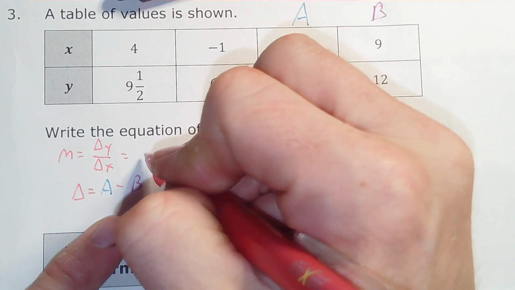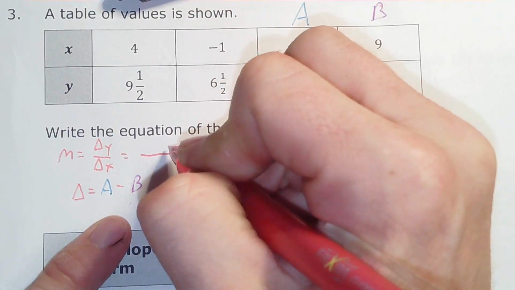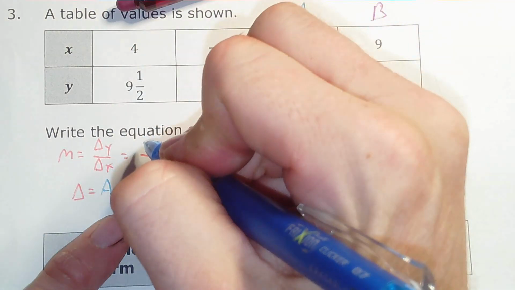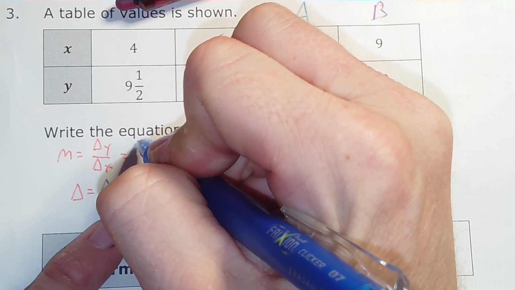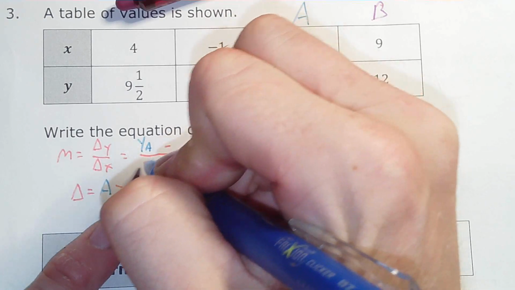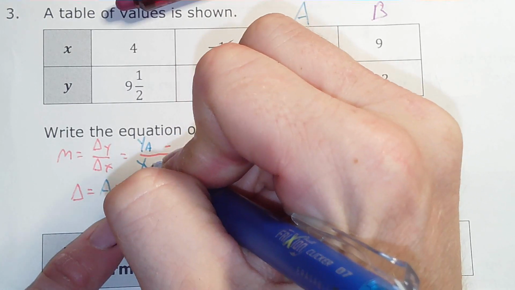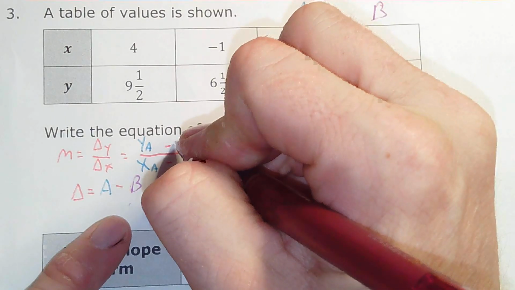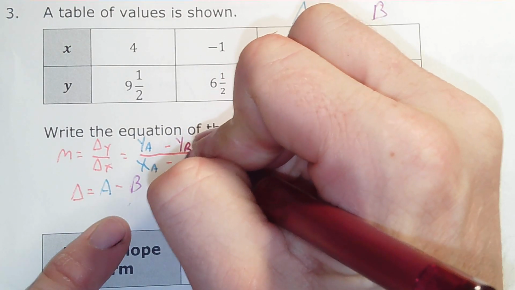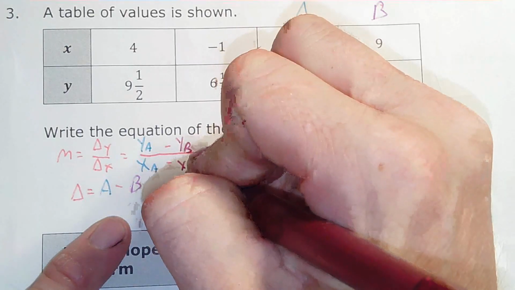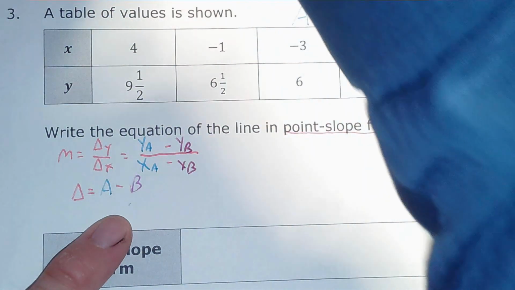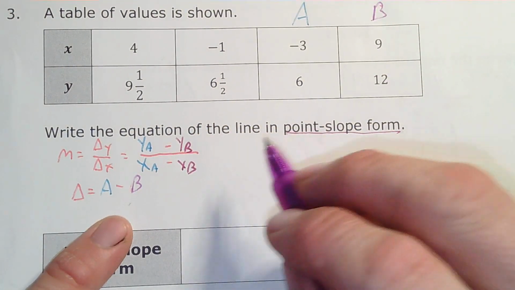All right, this is going to be equals this minus that, and that's going to be my y from A and my x from A, and then minus my y from B and my x from point B. Okay, so let's go ahead and identify these right away so we can pull them out and make it easier and combine it.